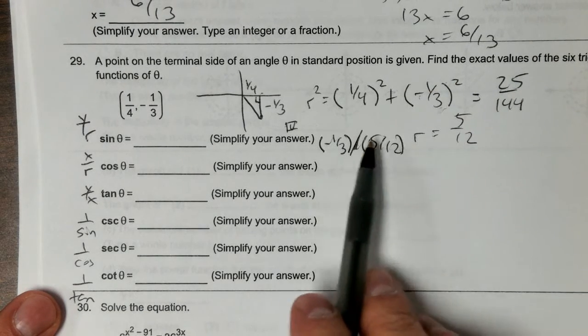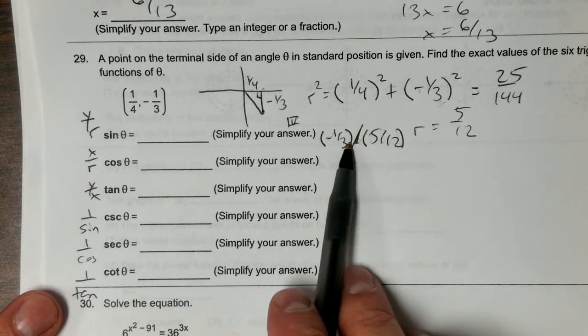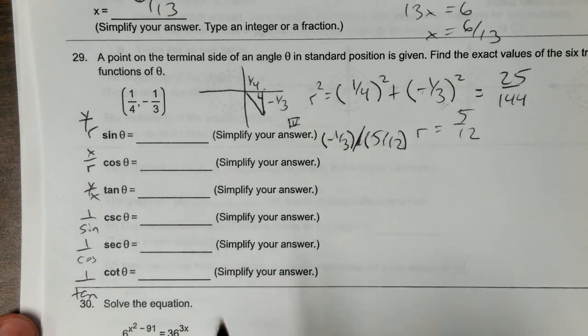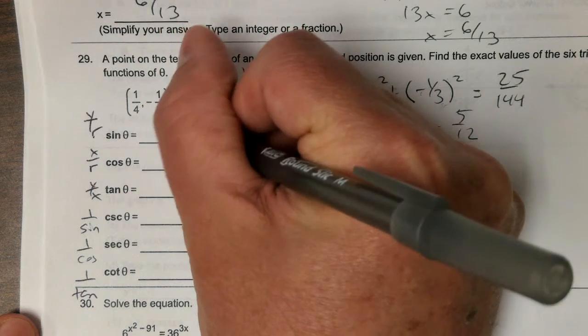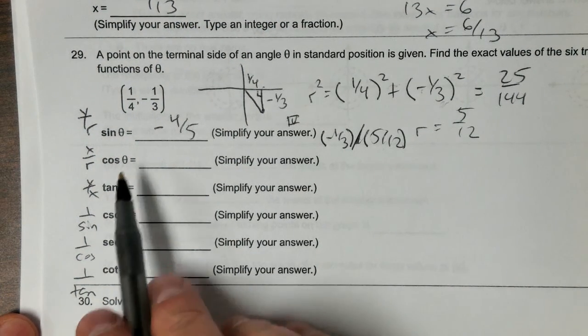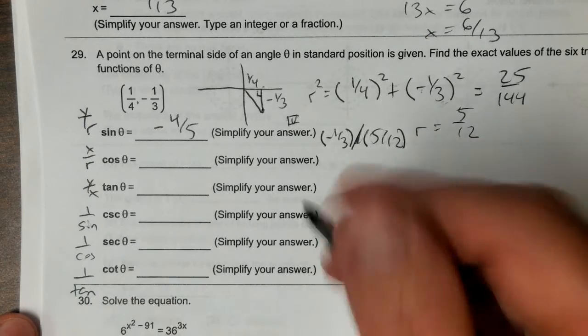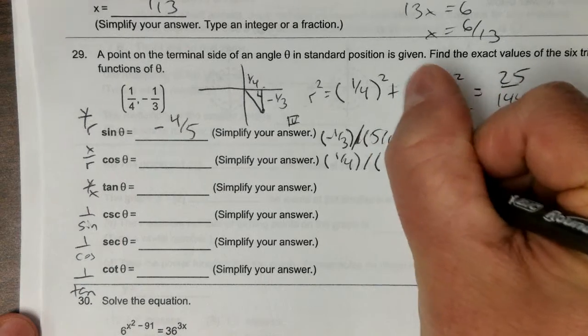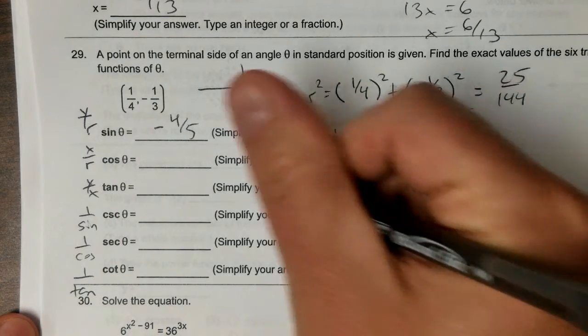If you use your parentheses in both positions with the divide by sign in between, it's going to work out really clean, and you get negative 4/5. And on the cosine, if you do your 1/4 divided by parentheses 5/12, you should get 3/5.